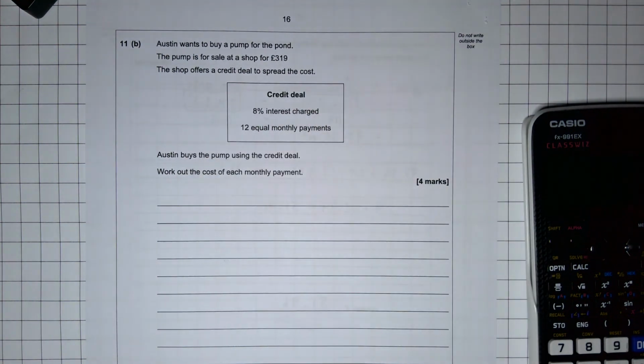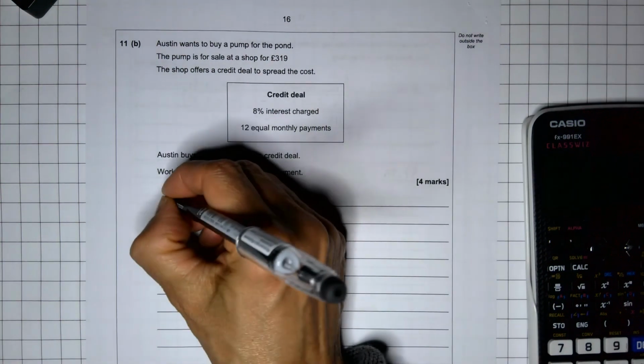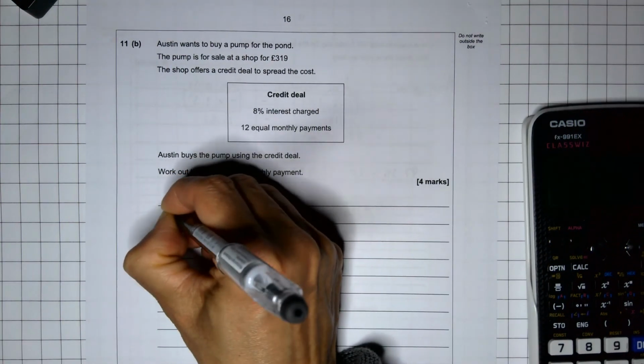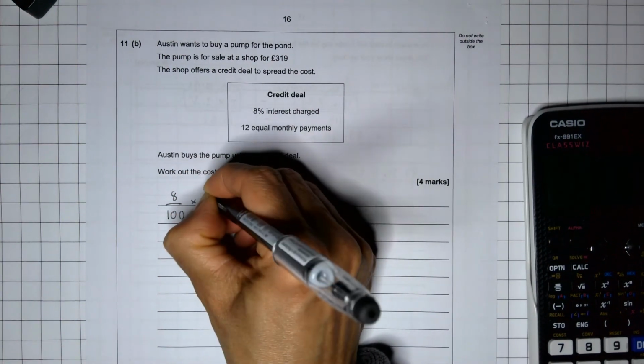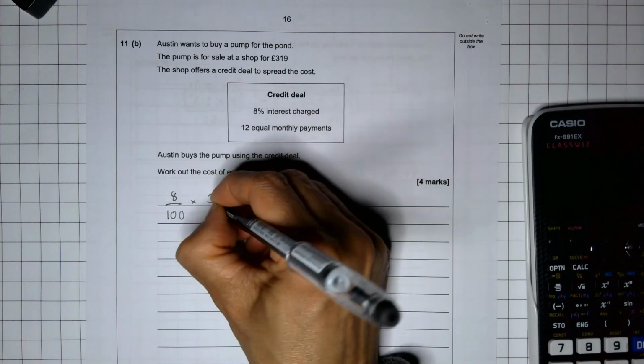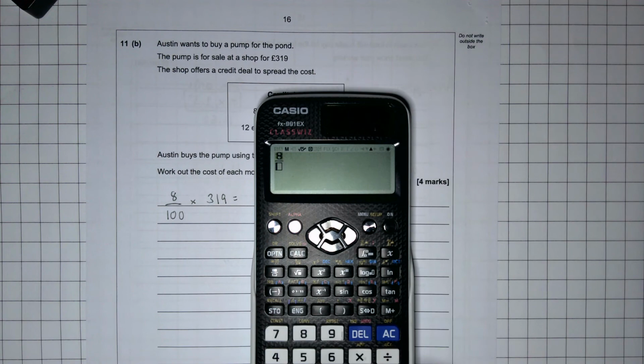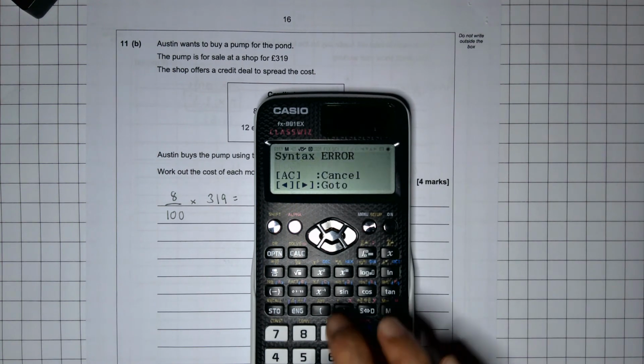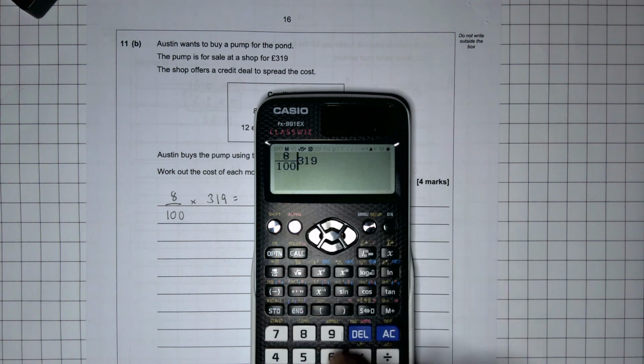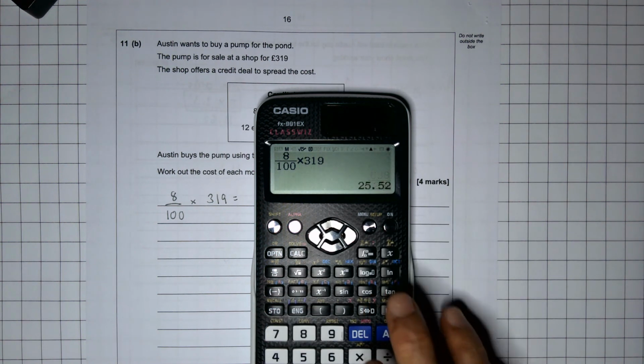Now, like before, back at the very early part A of this paper, you have 2 methods. I'm going to do the traditional one, which is 8% of the amount, which is 319, but you could do the multiplier version. So we're going to have 8 divided by 100 times 319, which comes out, oh, made an error, forgot to put my multiplication sign in there. There we are. And we end up with £25.52.